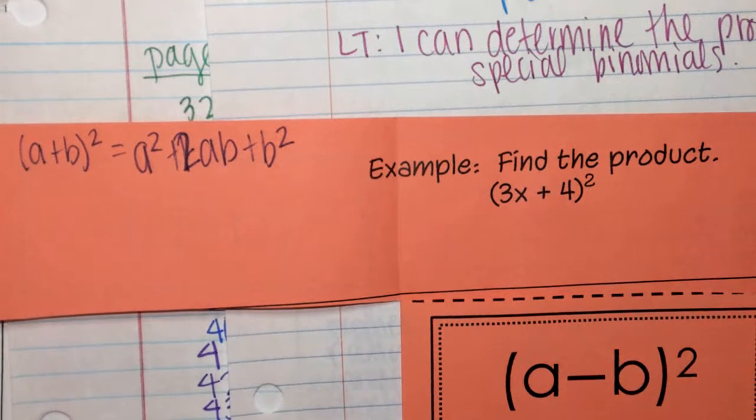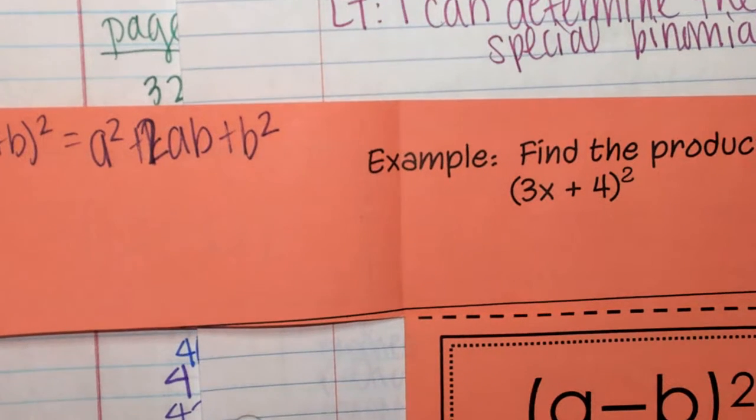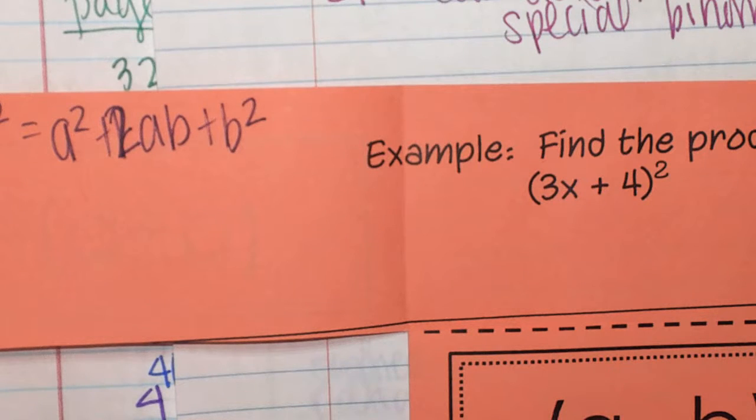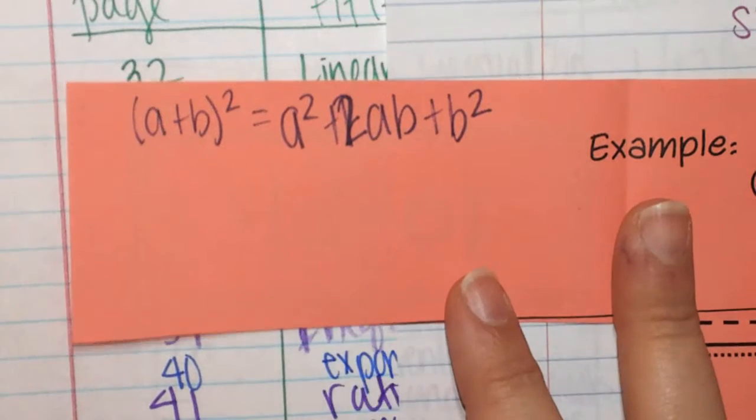Now, everybody needs to make sure that they keep pace with me so that we totally understand what's happening. I told you what I wrote. I'm saying what I'm writing. A squared plus 2AB plus B squared. Is that better?